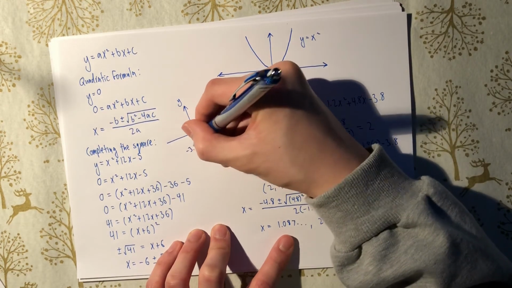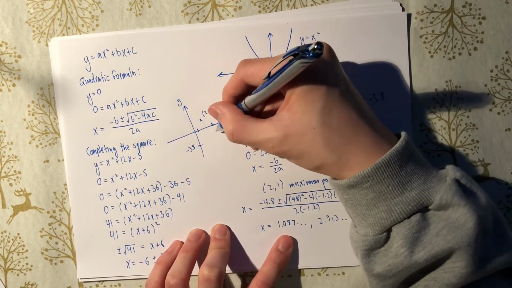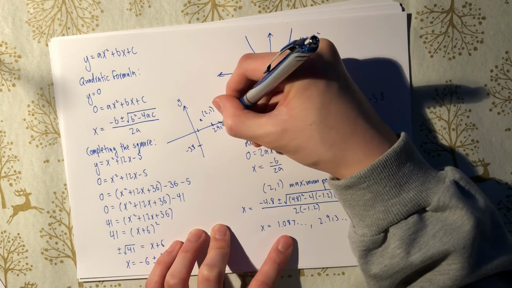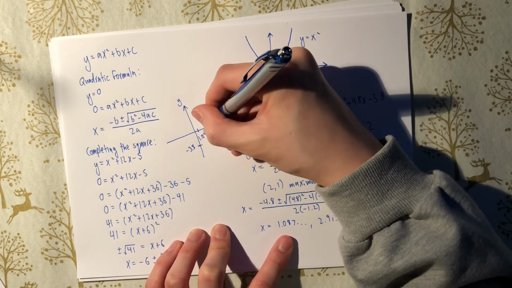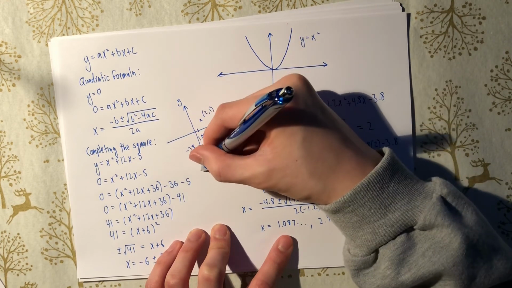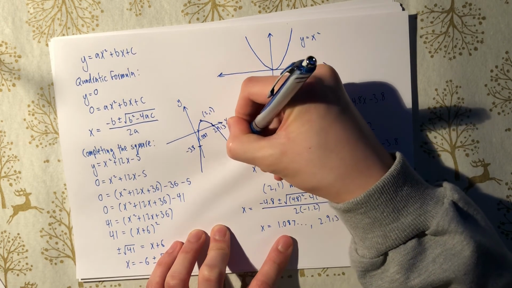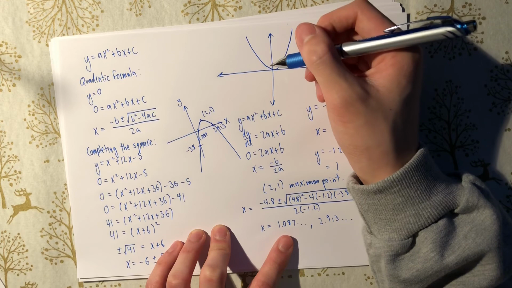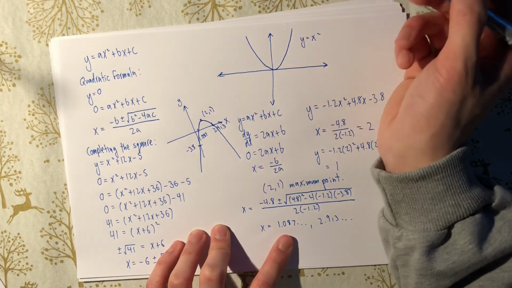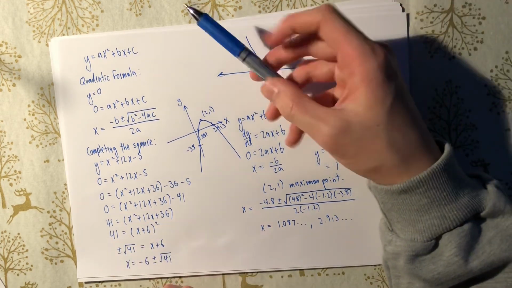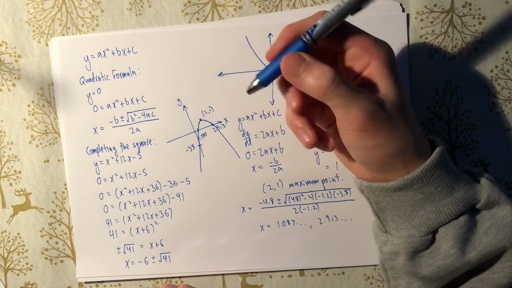So minus 3.8, 2.913, 1.087. So the graph will look something like that. And there you go. That's how you sketch quadratic equations. And this is basically what you need to know.